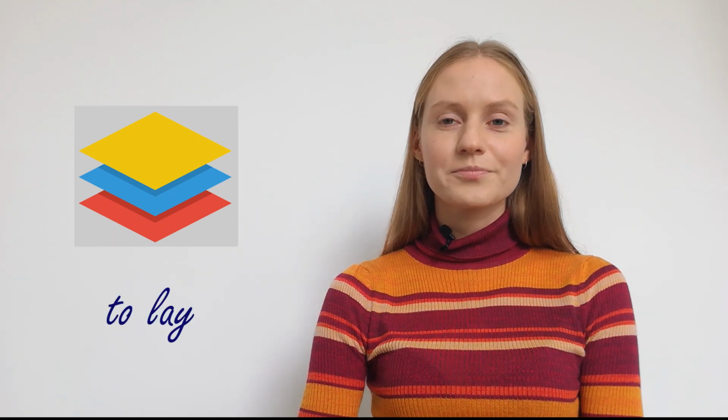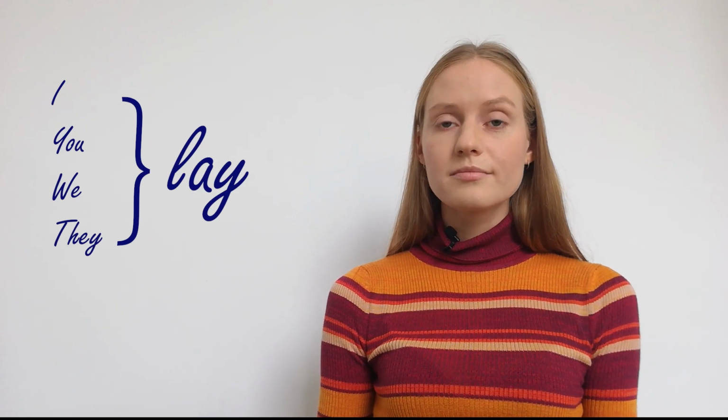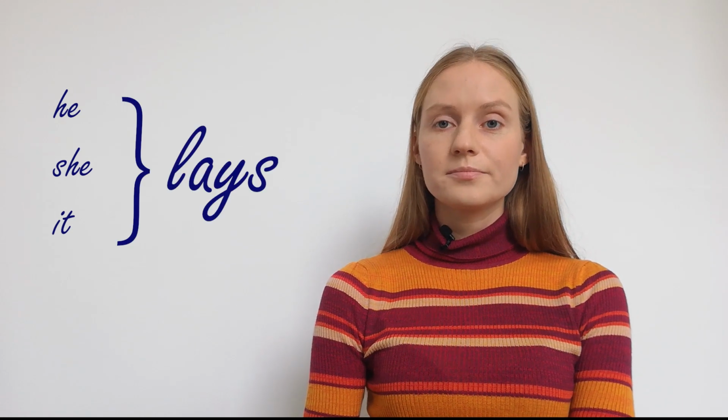So when we are putting a layer onto something, when we are creating a new level, like a new layer, we are laying things down, and we are using the verb to lay. Okay, so let's look at the different forms of it. In the present tense, when it follows pronouns like I, you, we, or they, we have it just like that, lay. Yeah, and if it follows the third person singular, he, she, or it, of course we say lays.